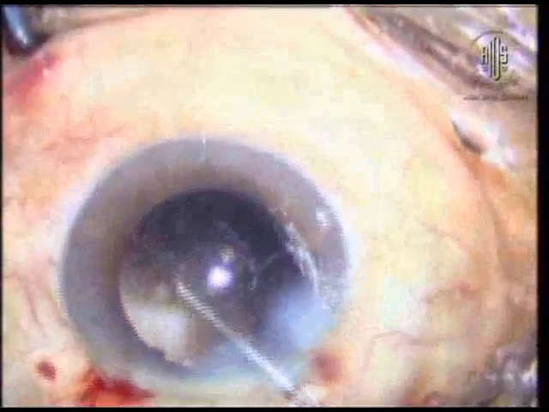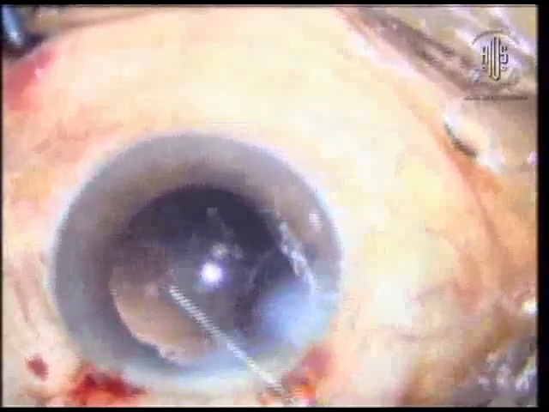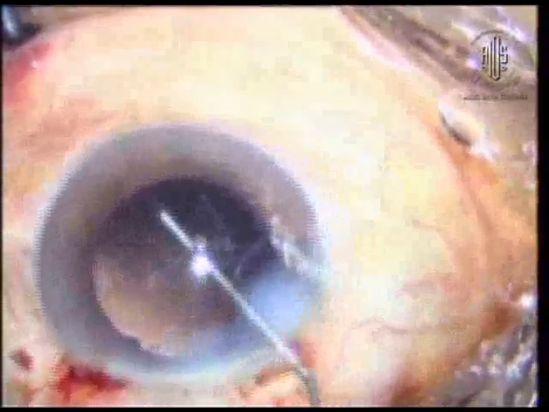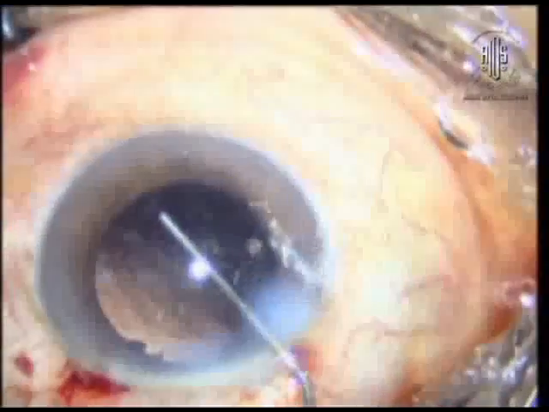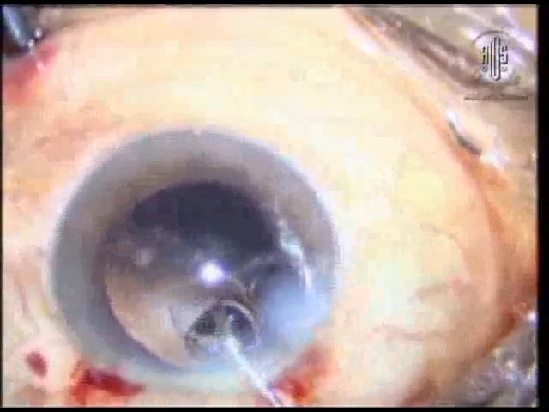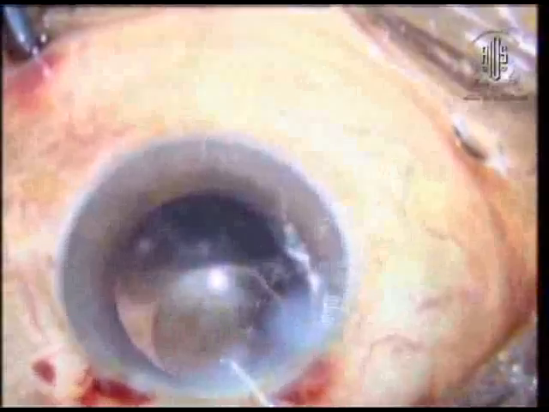Fill this with Viscoat, because with high-viscosity OVD or Healon, the chances of collapse are much more. So we used to put this Viscoat in front of the wound, so there is no leakage of the high-viscosity OVD, and the only thing is that you have to wash it out. The special injector.